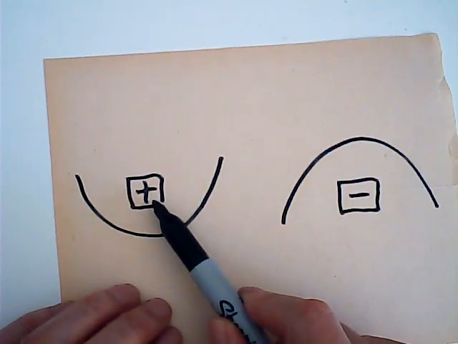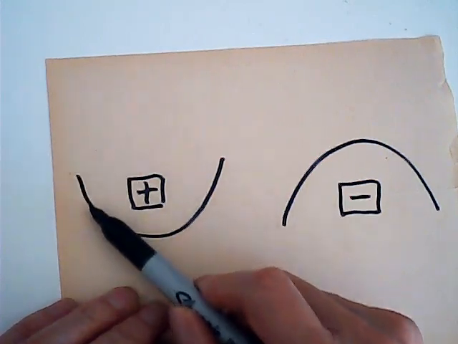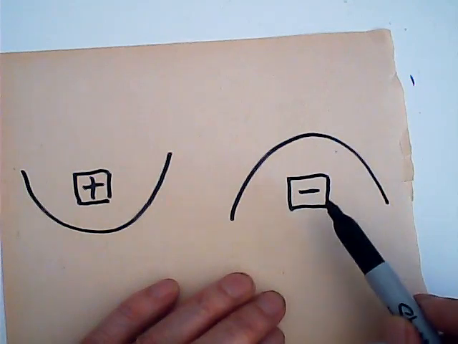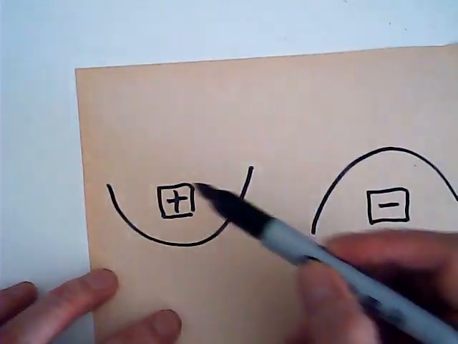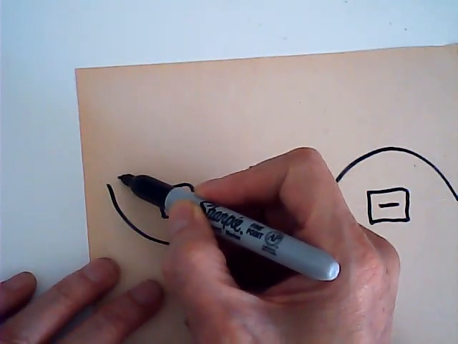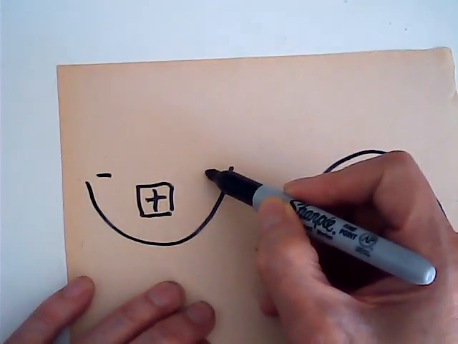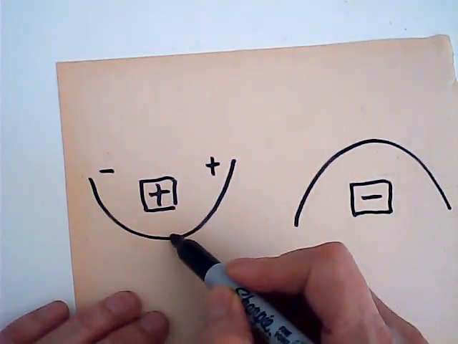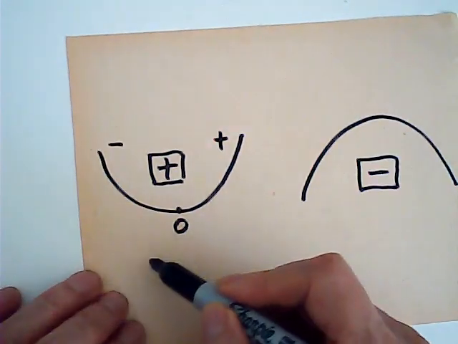So when the second derivative is positive, the curve looks like this. When the second derivative is negative, the curve of the function looks like this. Now this is decreasing, therefore the first derivative is negative. This is increasing, the first derivative is positive. And this is where the first derivative is 0, and this is the minimum.